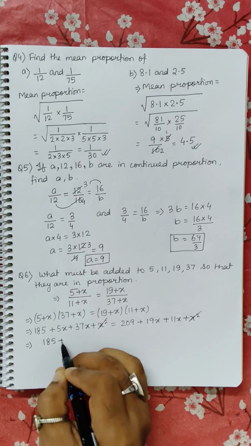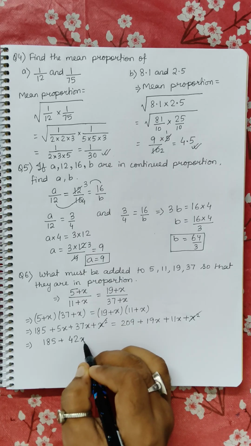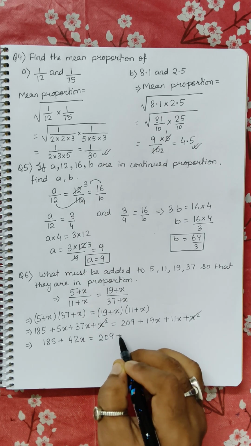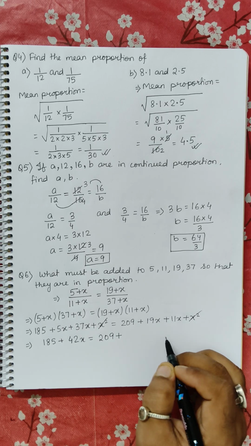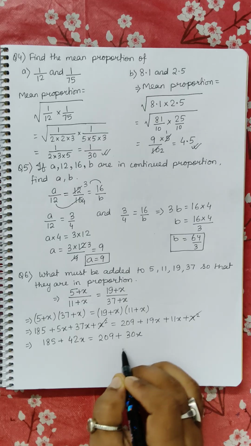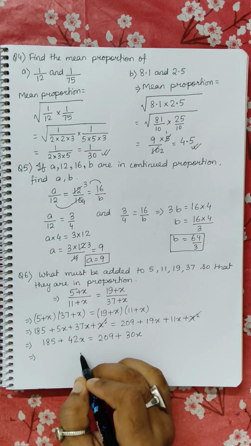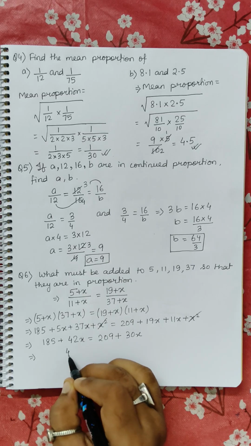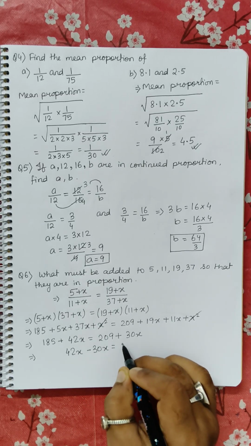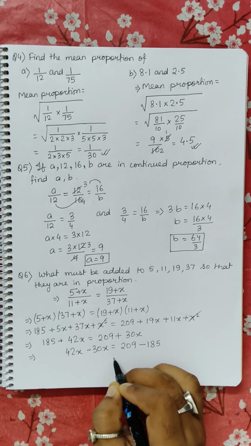185 plus 37 plus 5, that is 42x, that will be equal to 209 plus 19 plus 11 will be 30x. So this 30 will come over here and 185 will go that side. 42x minus 30x, that is equal to 209 minus 185.